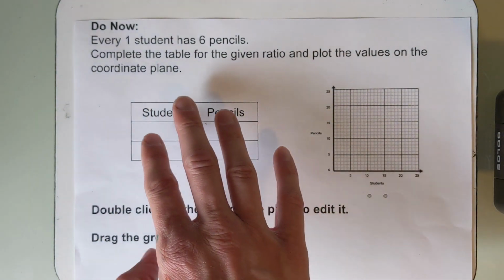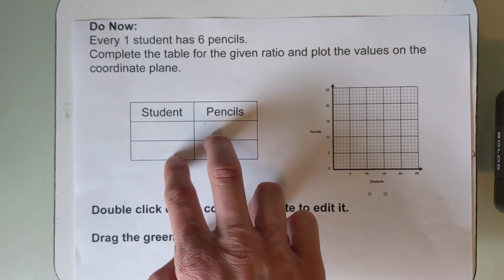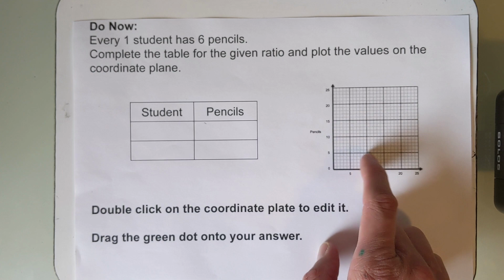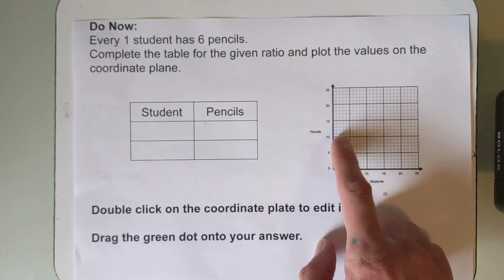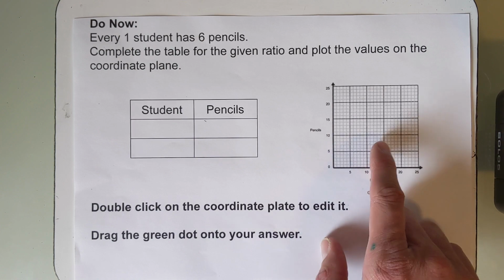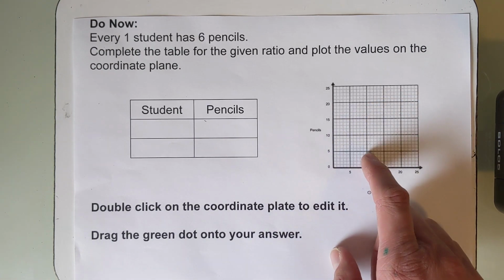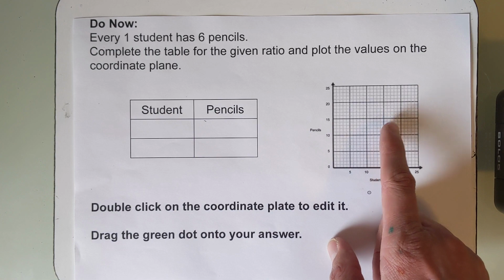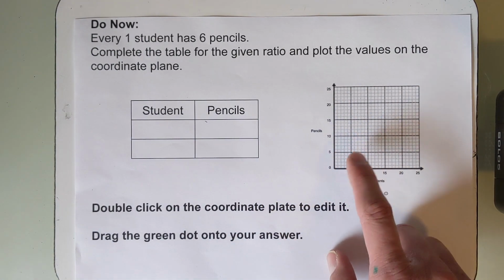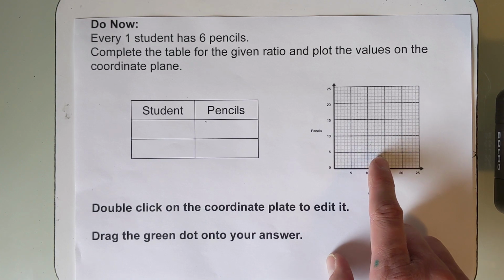So what that means is they want you to go ahead and fill out this table first, and then double click on this in your Google Classroom, and you can actually edit it. You'll have these two little dots, and I want you to go ahead and drag them to where you think they belong on this coordinate plane. Again, double click on this once you've filled out your table, and then drag those two little green dots onto where you think your answer would be.